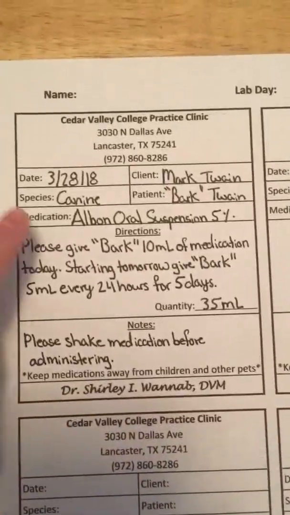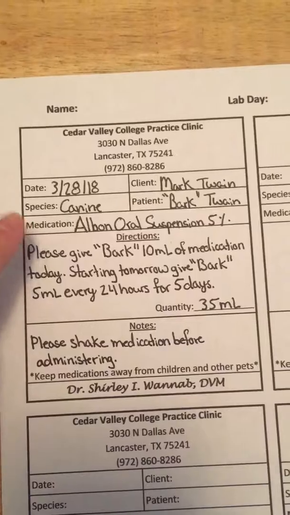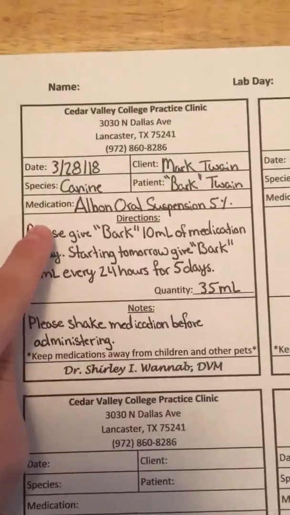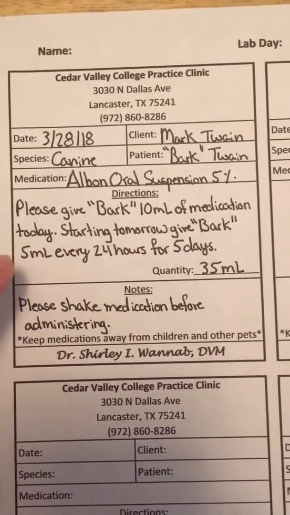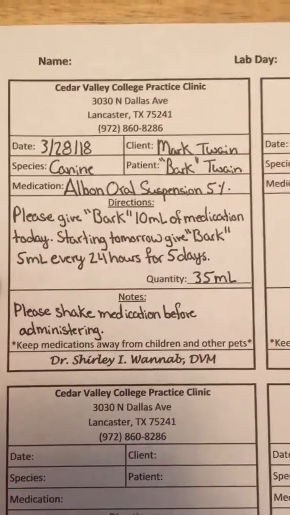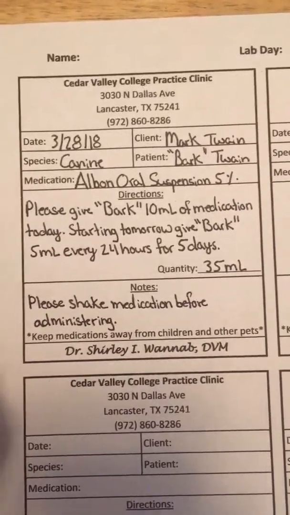To the client, on the prescription form, we would write out the client information as well as the patient information, the species, date, the medication, and then the instructions would be, please give Bark 10 mLs of medication today. Starting tomorrow, give Bark 5 mLs every 24 hours for 5 days.